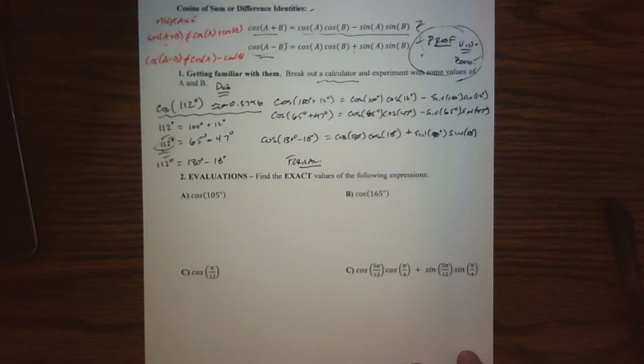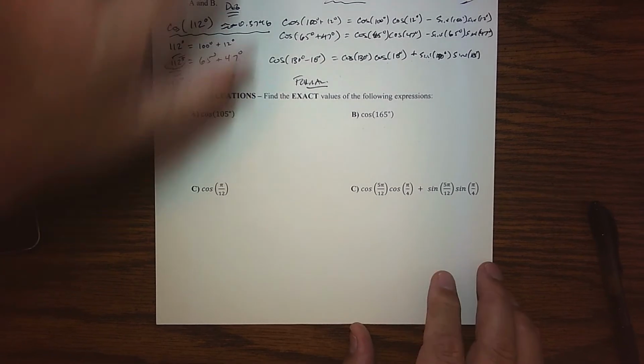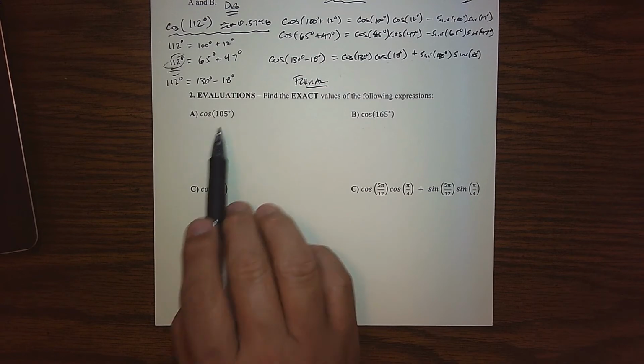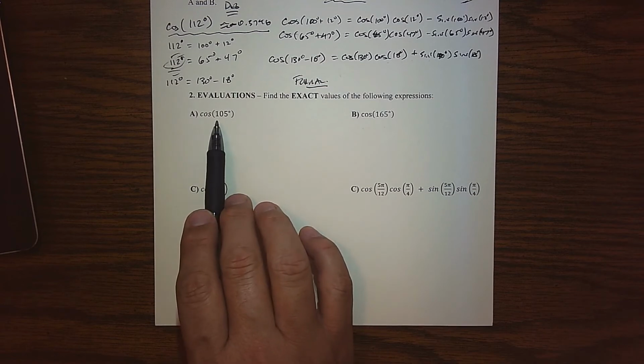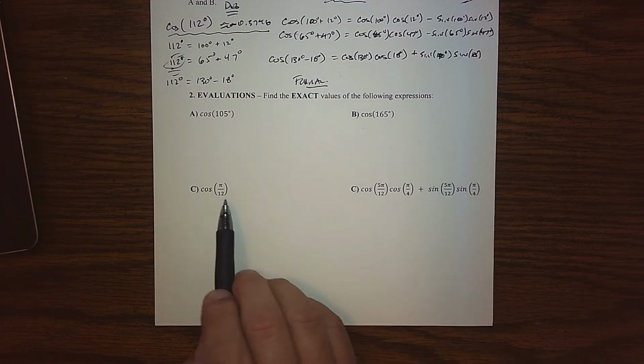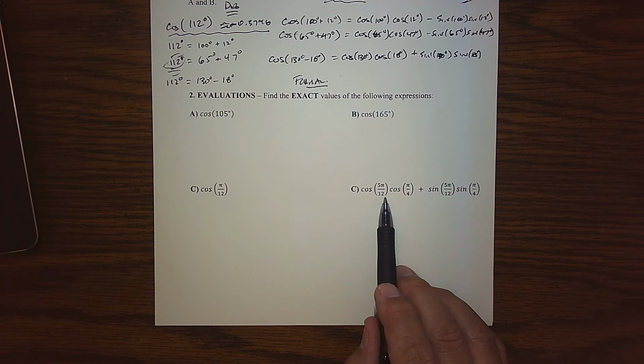Okay, so in this next video we'll find some exact values for some given situations. You'll notice that all the angles in here, 105, isn't one of our special angles where we can find exact values. This 165 isn't. Pi over 12 is not. 5 pi over 12 is not either.